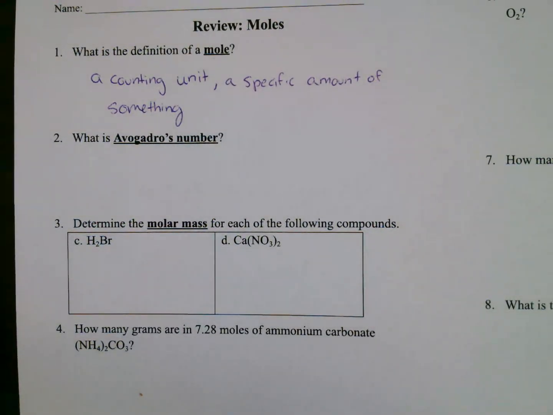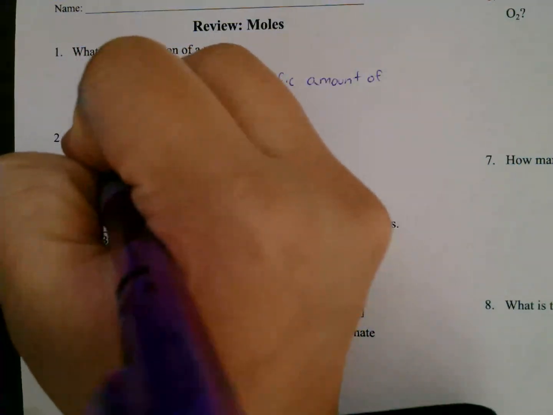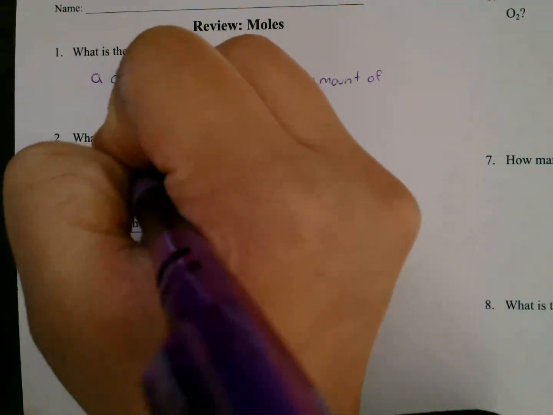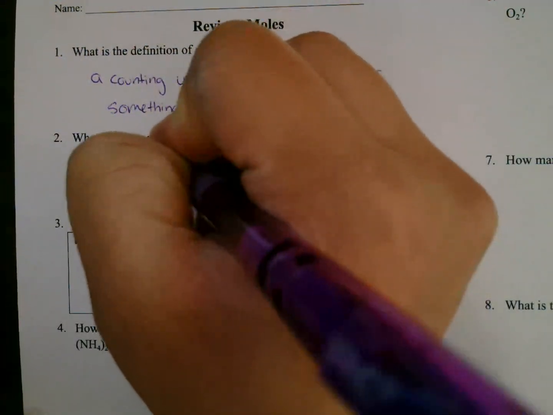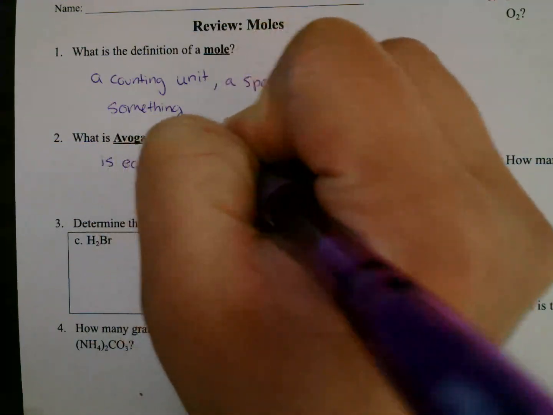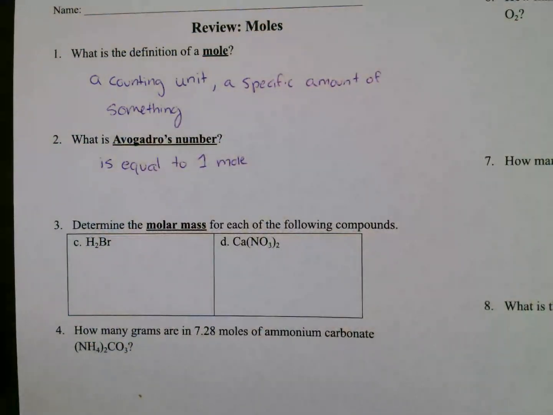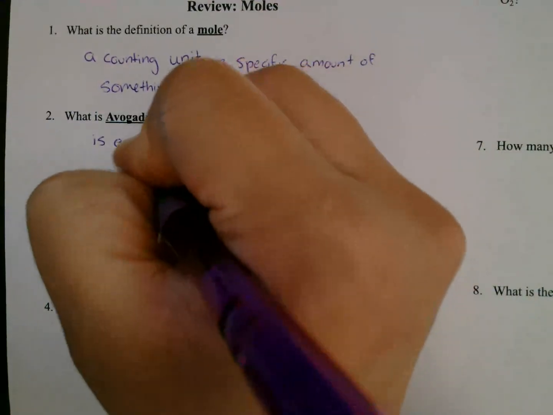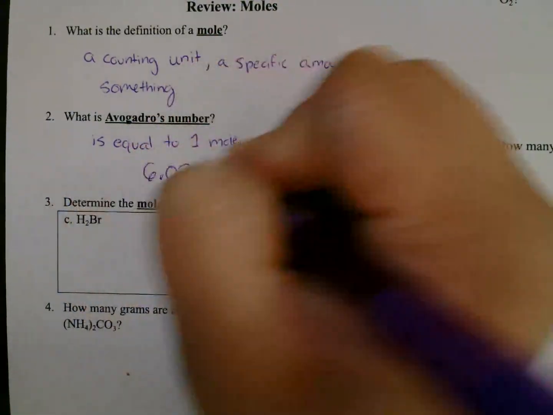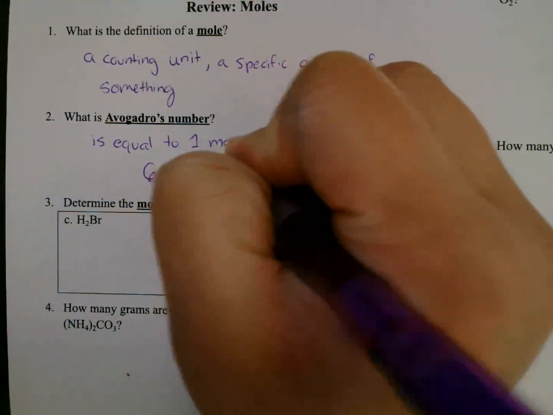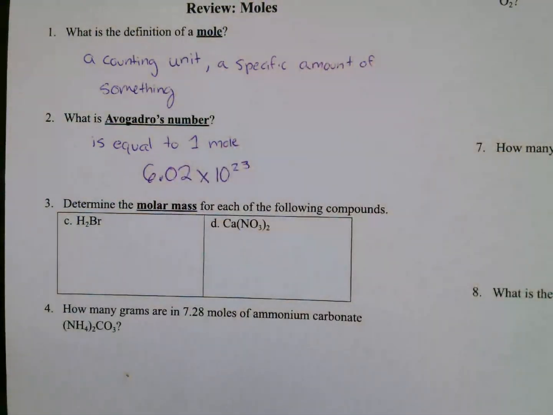Number two, what is Avogadro's number? Avogadro's number is equal to 1 mole. And that number, that counting unit for 1 mole will be 6.02 times 10 to the 23rd. So anytime I'm asking for a mole, that's how much I want in 1 mole.